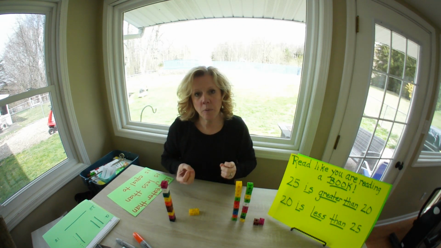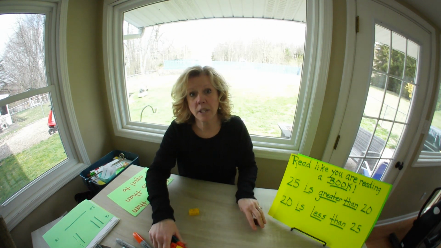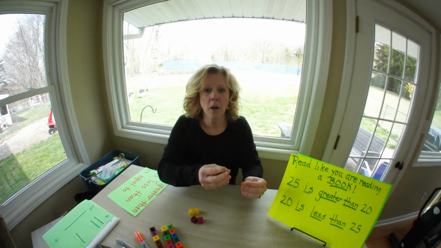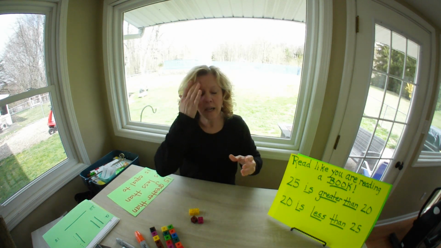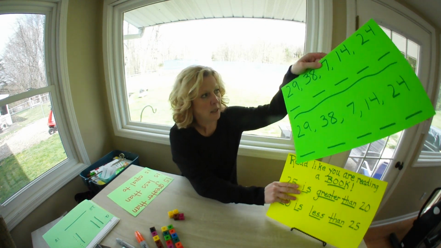Okay? The other thing we're going to do is look at ordering numbers. What that means is that we're going to be putting numbers in order from least to greatest, meaning smallest to biggest. And then we're going to flip it around and do it from biggest to smallest. And there's a way we do that, okay? So let's take a quick look.